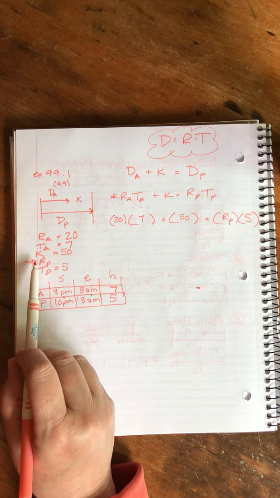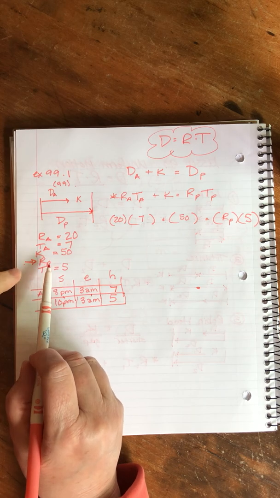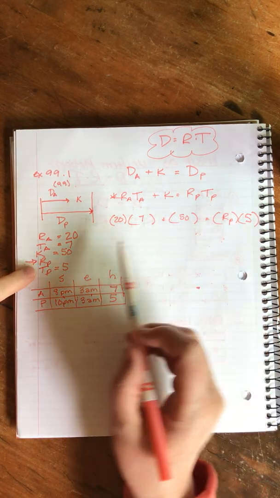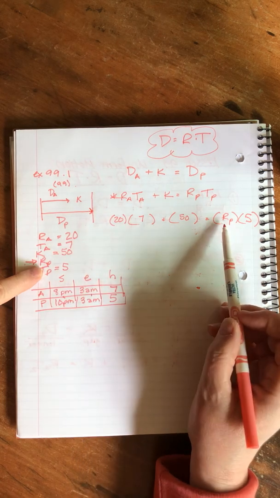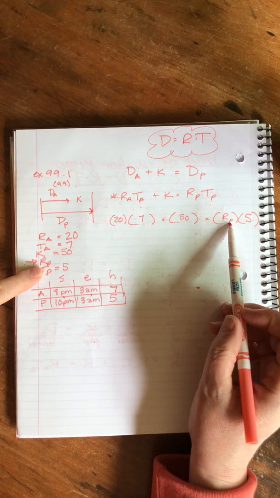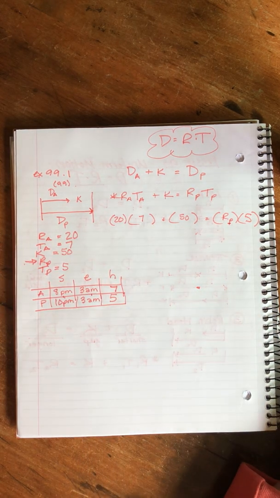So I put the arrow here to know that's what I need to solve, and it also helps me when I'm filling in to remember that, oh yeah, I should only have a variable for that letter. I don't have a value for that.